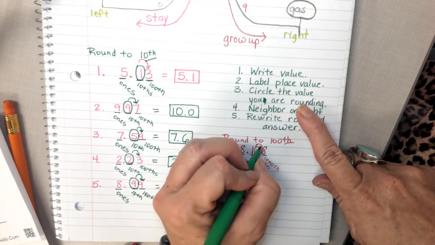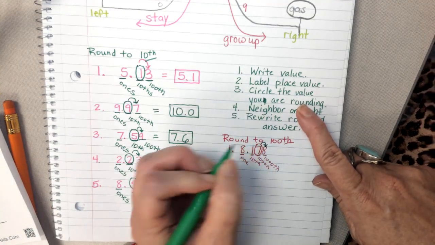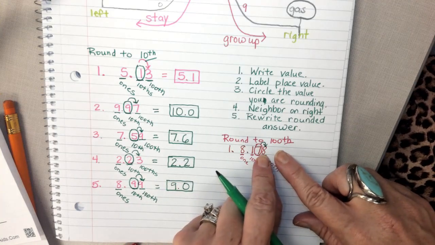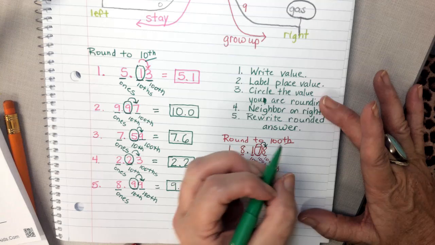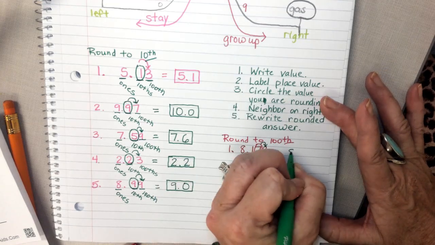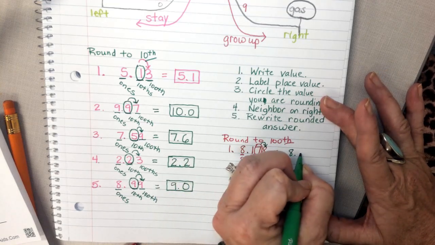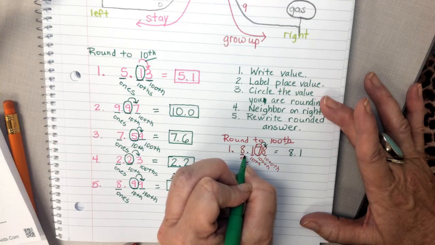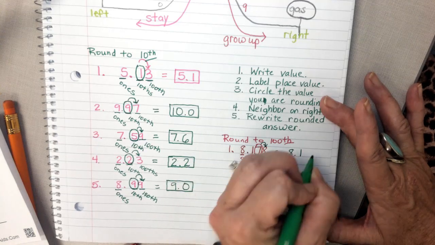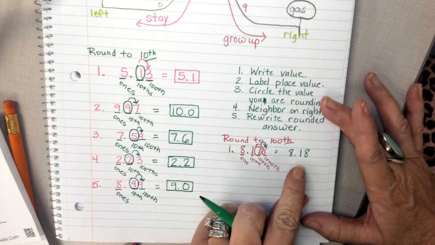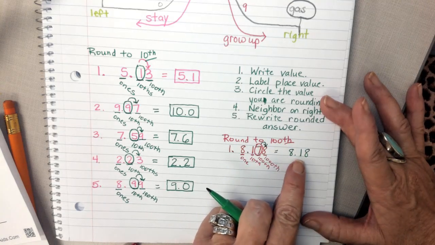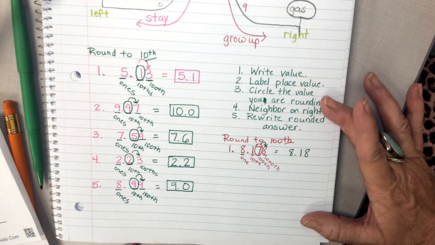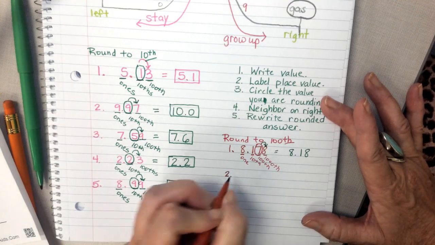We're going to knock on our neighbor's door. That neighbor is 8. That 8 tells us that we're going to be rounding this number up. So we have 8 and 1, because we're keeping the numbers the same in front of the circle. And the 7 becomes an 8. So this number rounded to the nearest hundredth is 8 and 18 hundredths. Skip a line. Number 2.